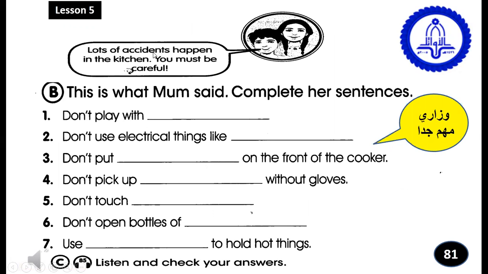We said must means obligation, it is mandatory. After it comes the base form of the verb, here it is be. So activity B, this is what mom said.